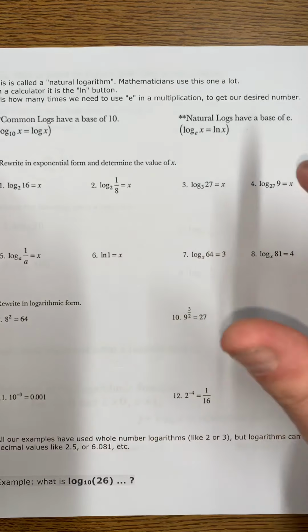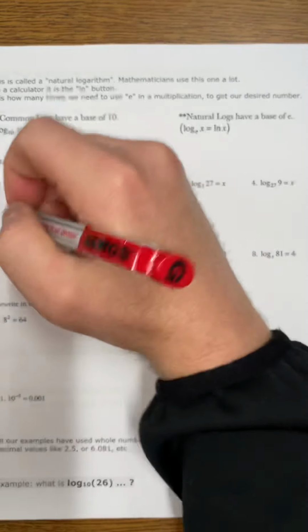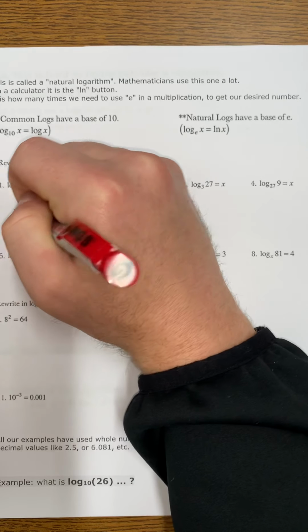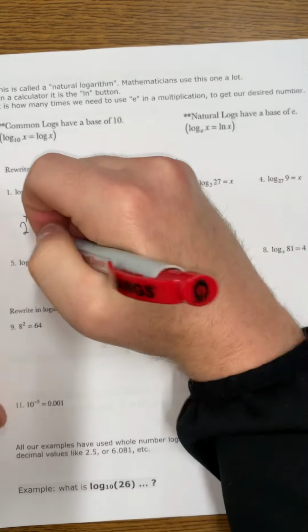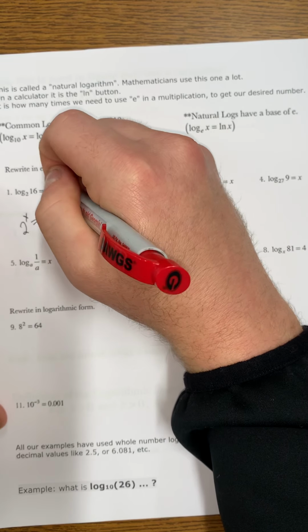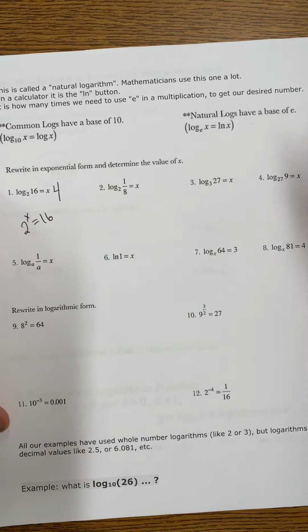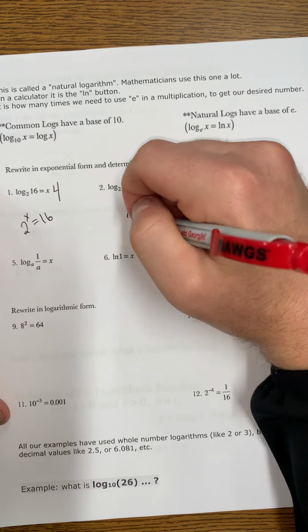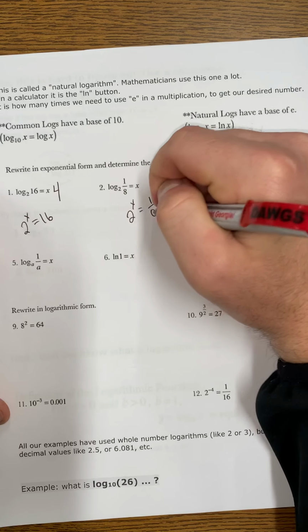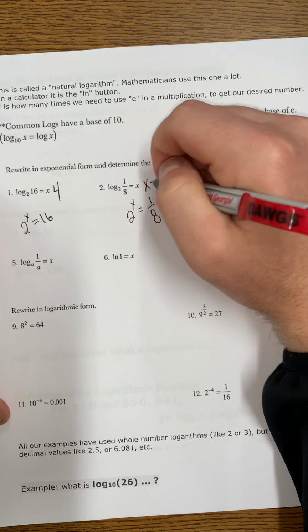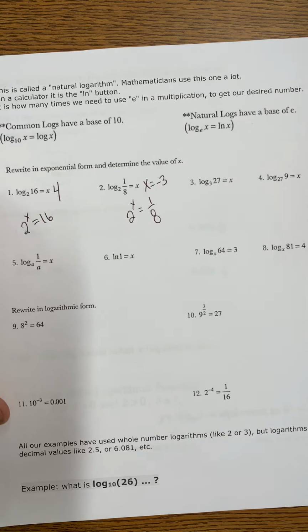So rewrite in exponential form and determine the value of x. So 2 to the x equals 16. So in that case, the logarithm is equal to 4 because 2 to the fourth power is 16. 2 to the x equals 1 over 8. This is going to be a negative exponent. We talked about that before. So x would be equal to negative 3.